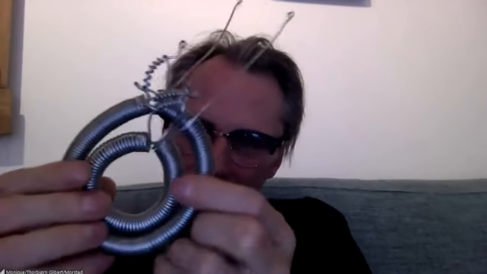The zinc. For example, I have a zinc coil here, and I would really recommend for everybody to get one of these and hold it.